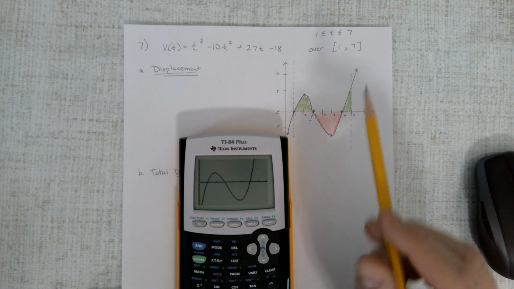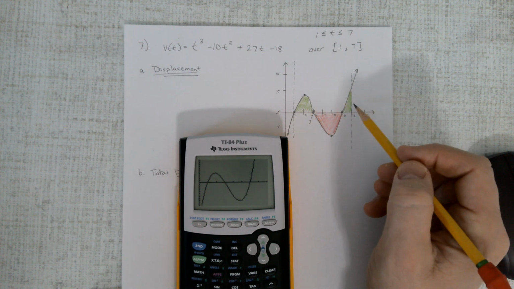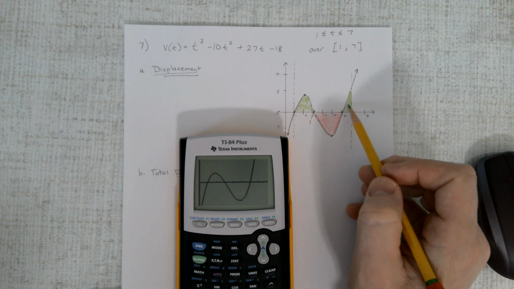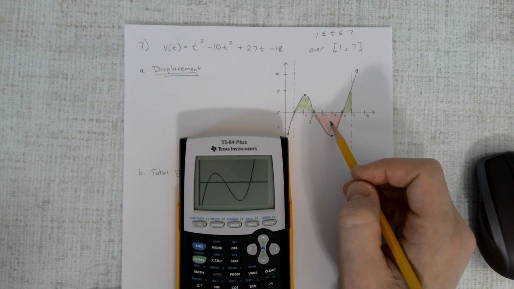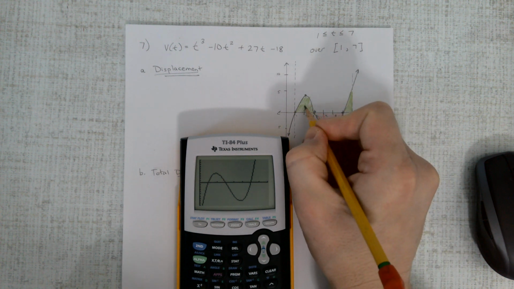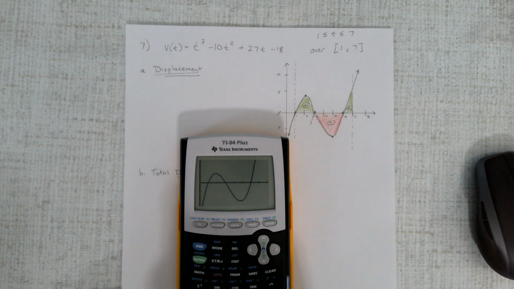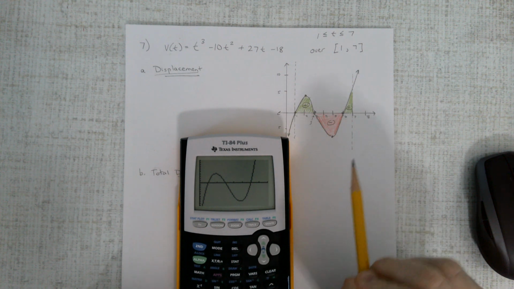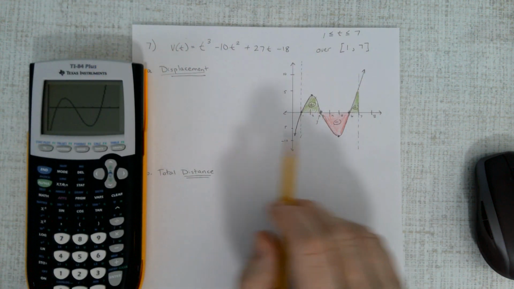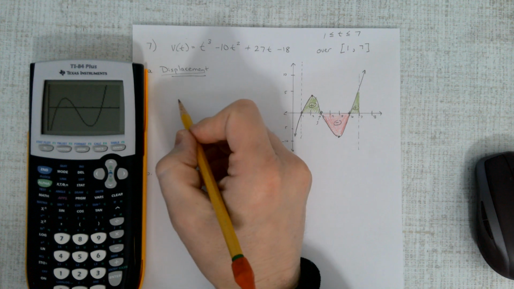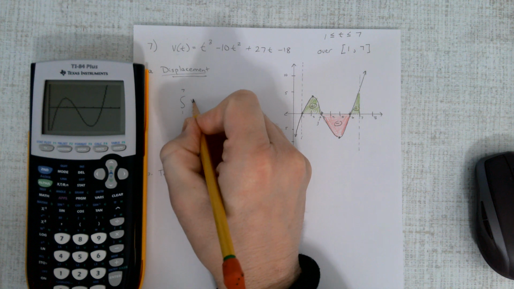And what you see about this graph, if you're looking from interval from 1 to 7, parts of it are above, and I colored those in green, and parts of it are below in red. And what happens is these are positive values and these are negative values, and they cancel each other out. So let's go ahead and find the displacement. And what the displacement means is simply the integral from 1 to 7 of our function.